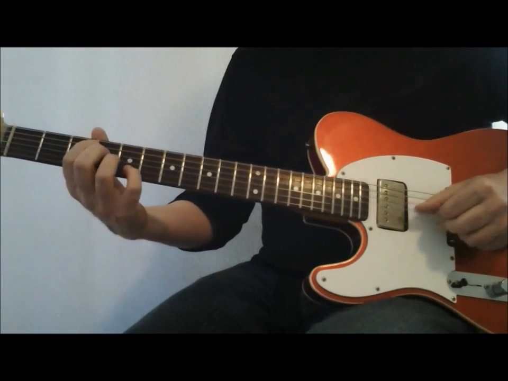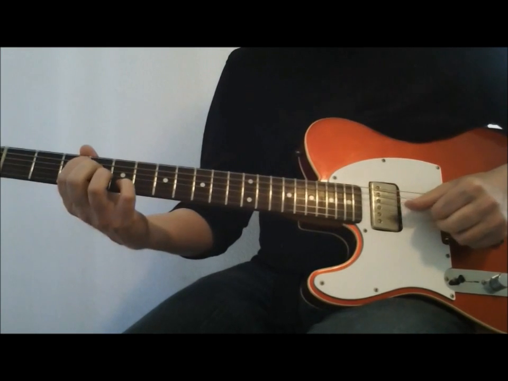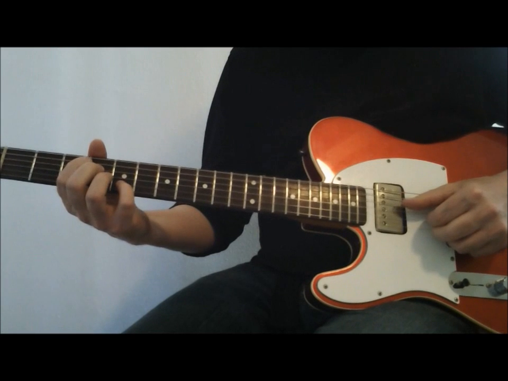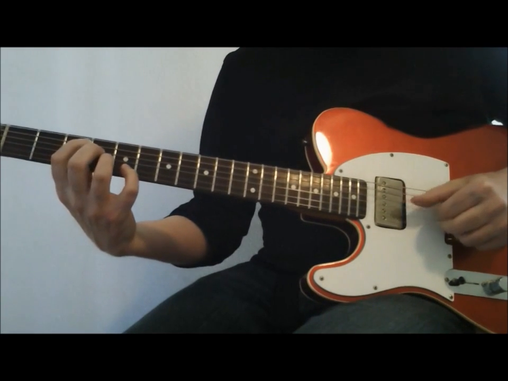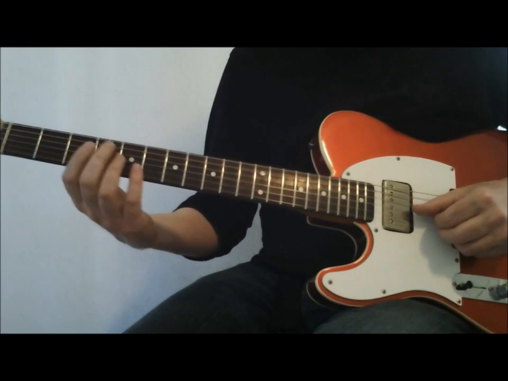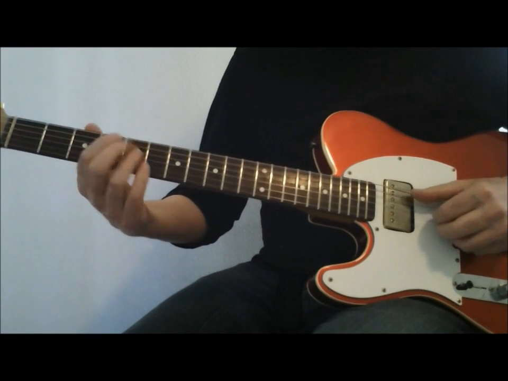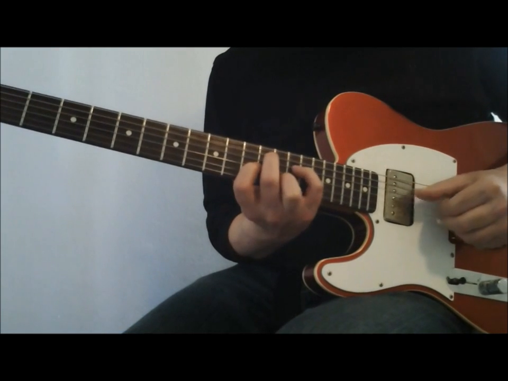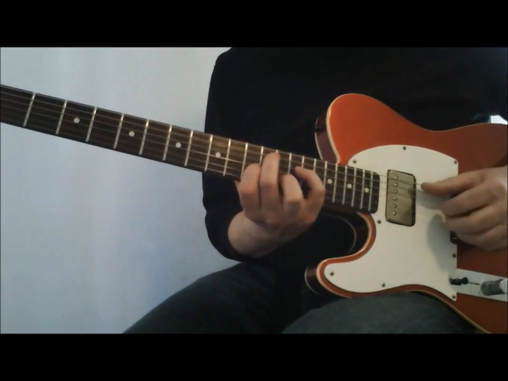A little more of a modern, almost blue-note kind of sound for a dominant chord to my ear. Sounds more like C Lydian for D. We'll get into that later. So here's your root, here's your flat 7th, here's your root, here's your 3rd, here's your 5th up here of the chord.